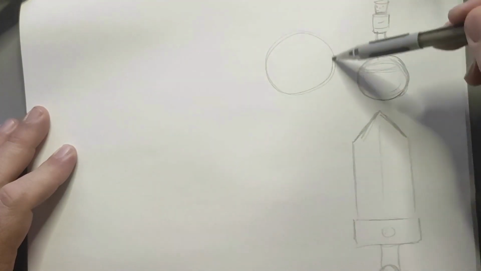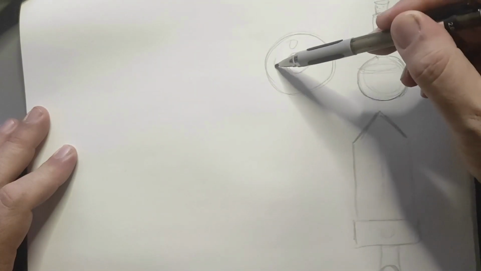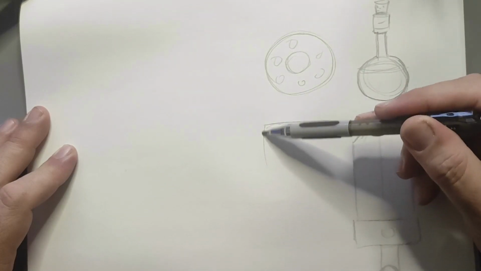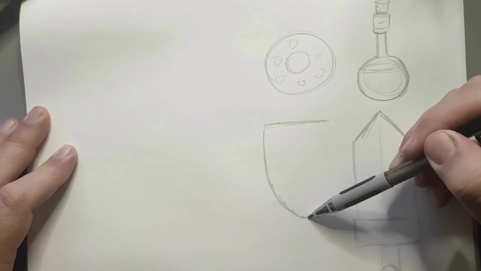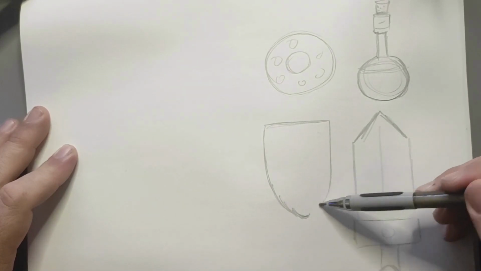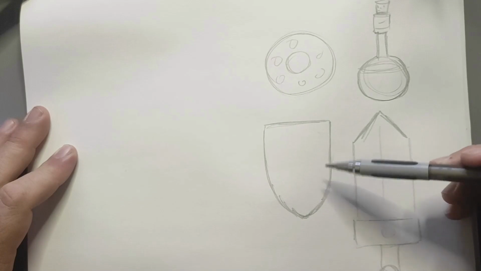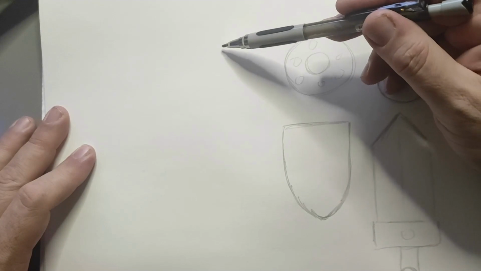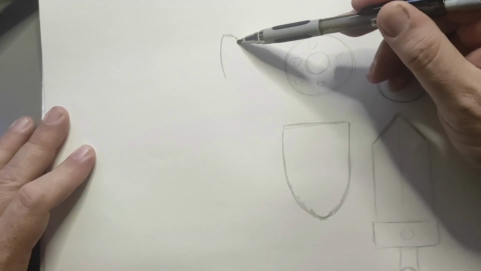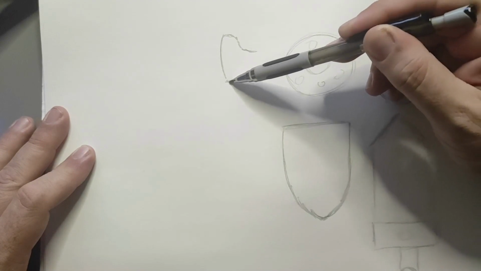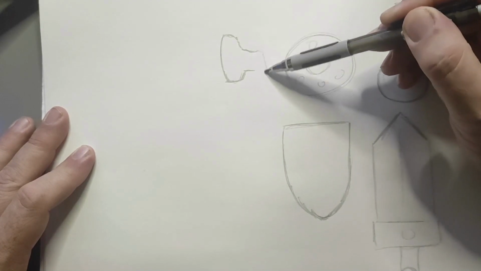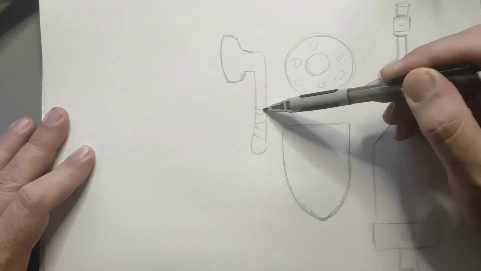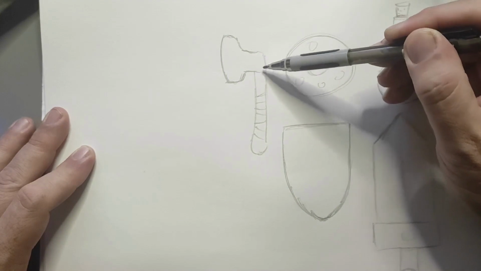And here's a shield. Here's a knightly shield, even though it's more of a sharp shape. I'm going to make the tip very rounded so it doesn't look threatening. And even an axe, if I'm rounding the angles, will look pretty safe for an axe.